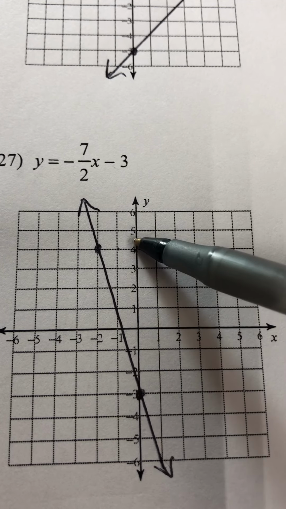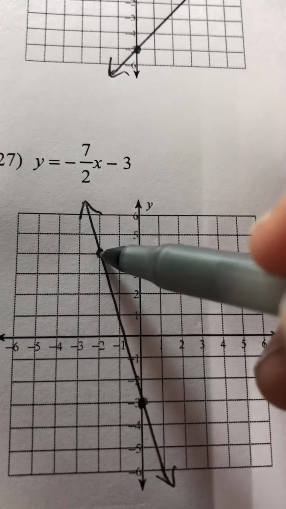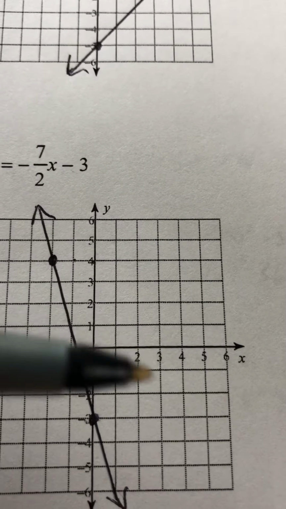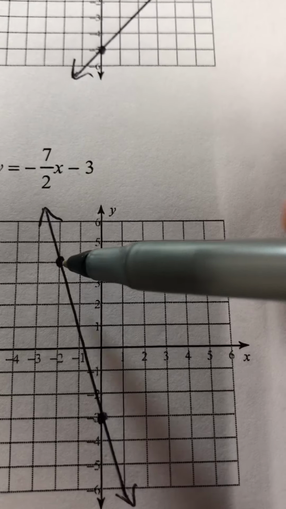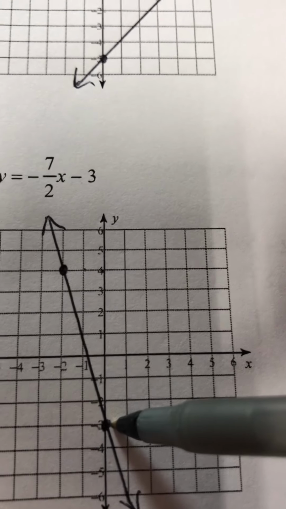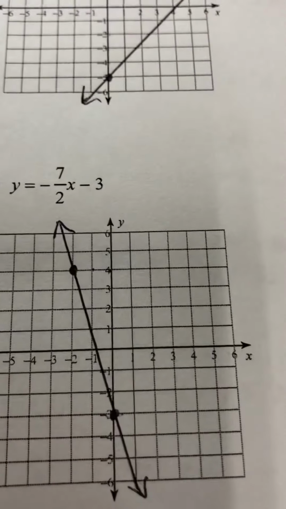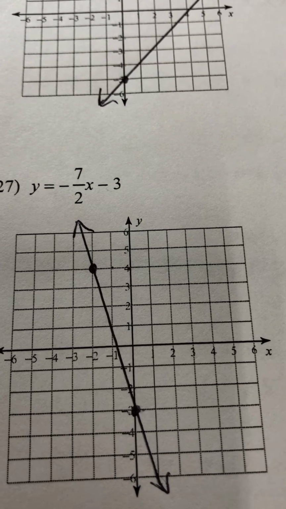Well, I went up 7 and back 2, put a point there, because from this point to this point, reading from left to right, reading this way, I'm going down 7 over 2. Okay, so that's my point that I want. And I just connect those. That's all I could fit on that one.